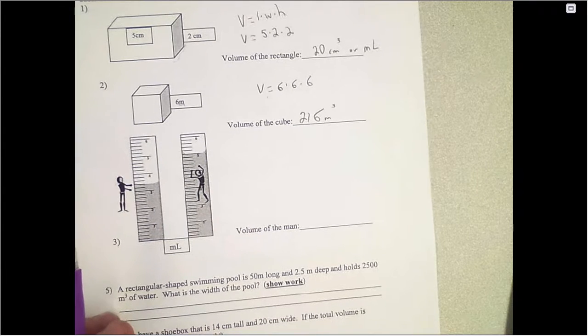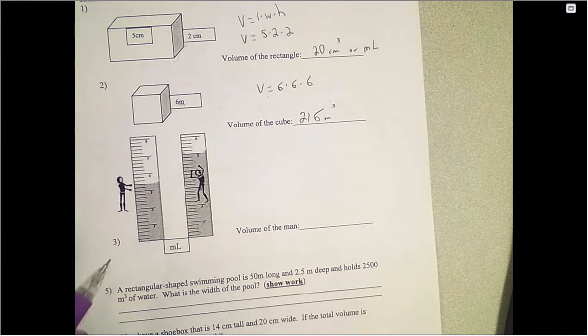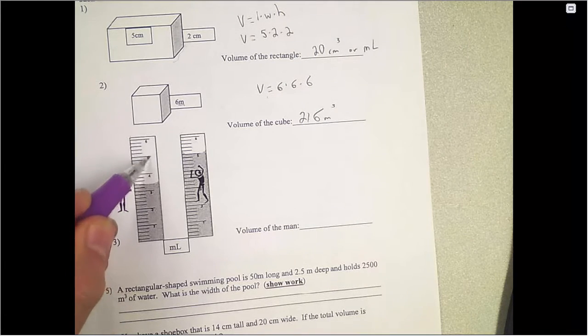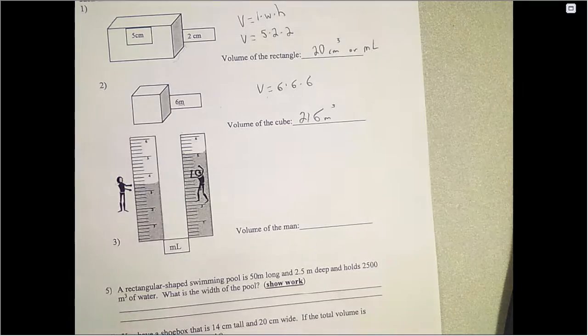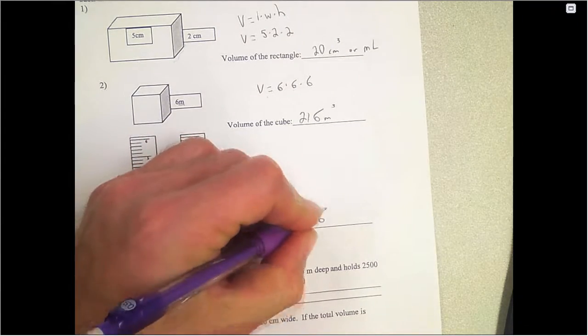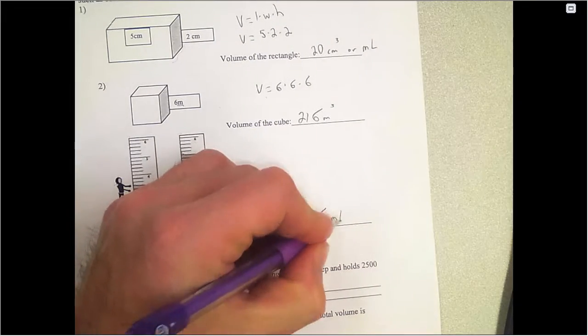So if you take 5 and subtract 3.4, you get the amount that the irregular shaped object displaced the water, which is 1.6, and that is in milliliters.